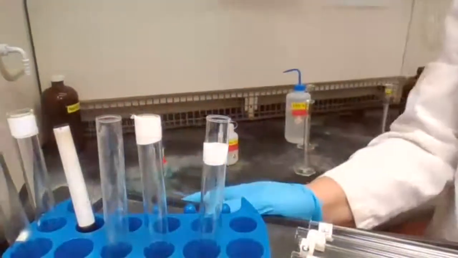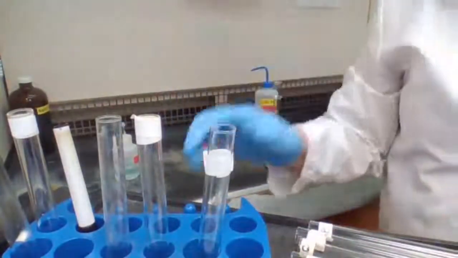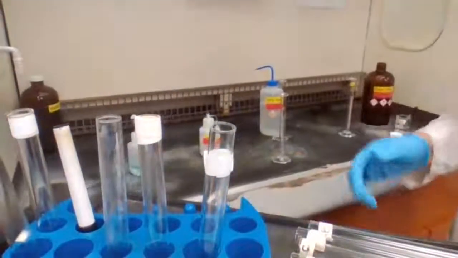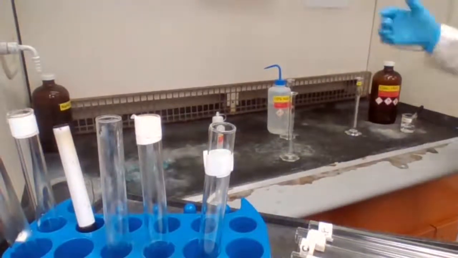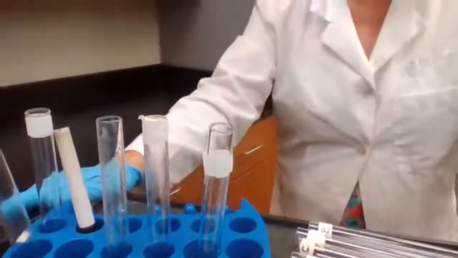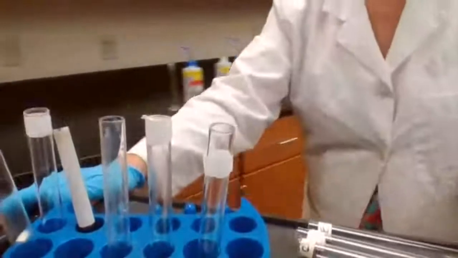So unknown E is the only one that showed the yellow color. So you can identify, based on the theory that we looked for this test with the nitric acid and the evidence of yellow color.